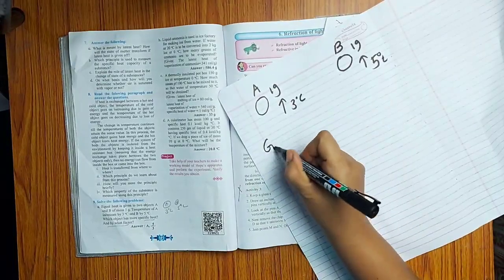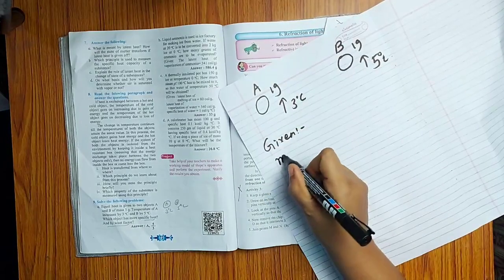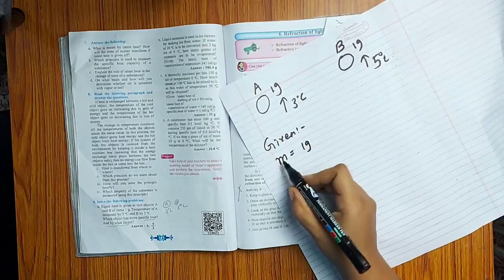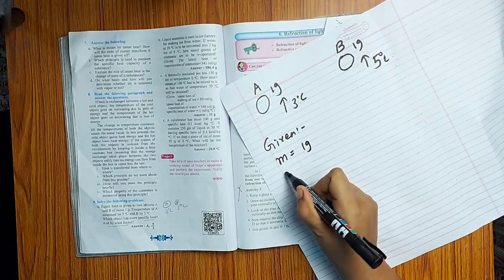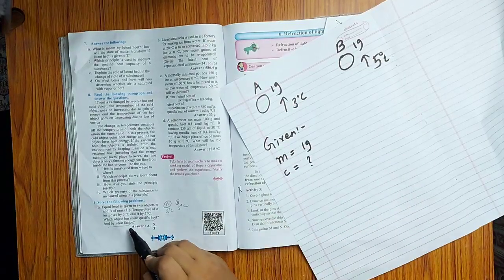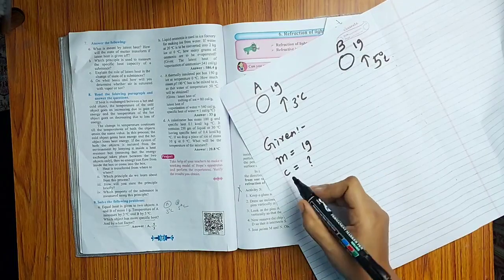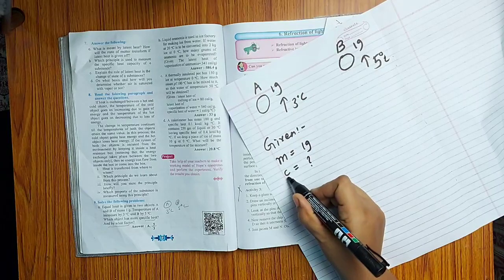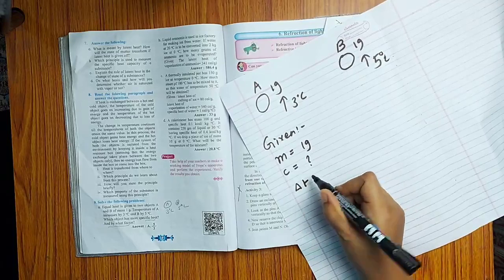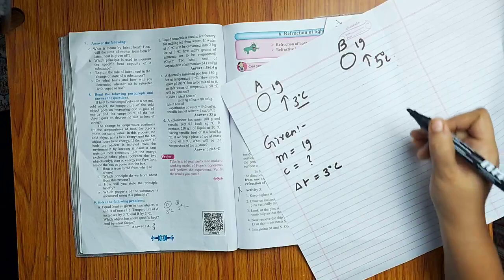So we will write down what is given to us. Given: mass of object A is 1 gram. Specific heat c, we don't know, that is, which object has more specific heat is to be found out. So c we don't know, it is denoted by a small c, specific heat. Delta T, the difference in temperature, is given to us as 3 degrees Celsius.